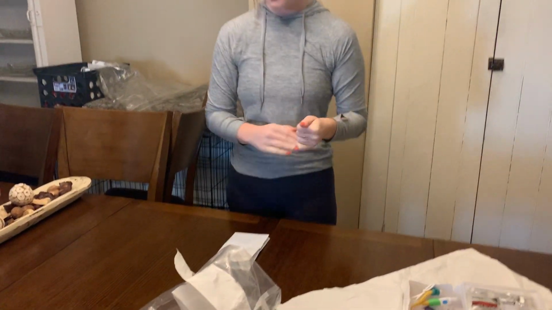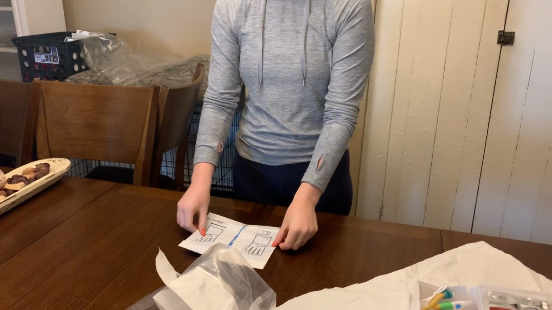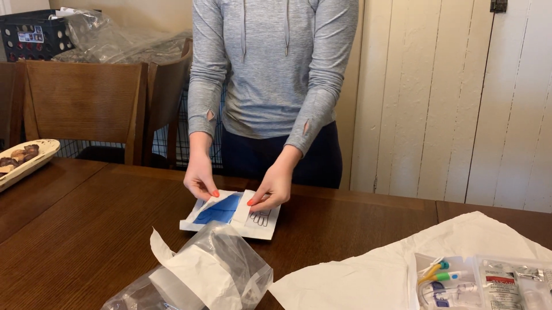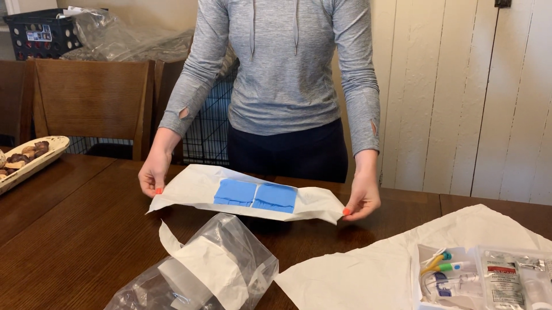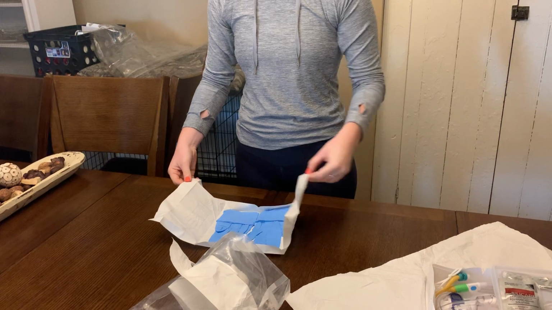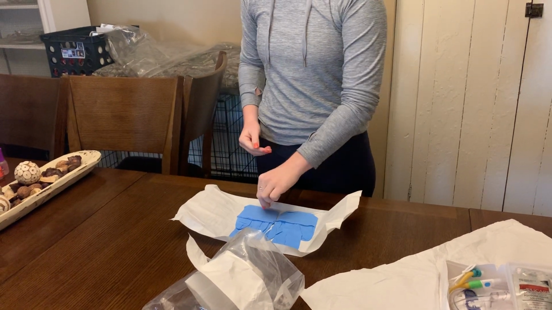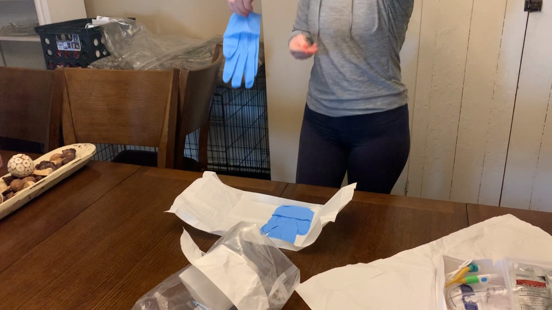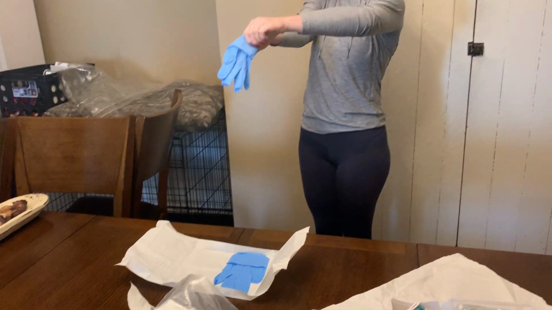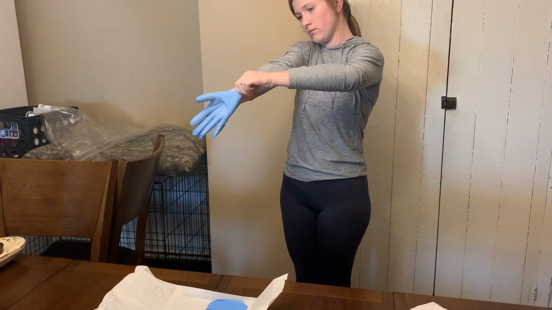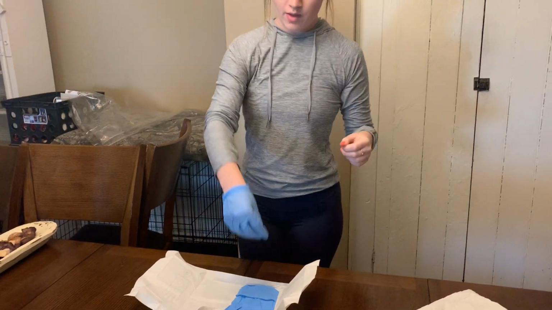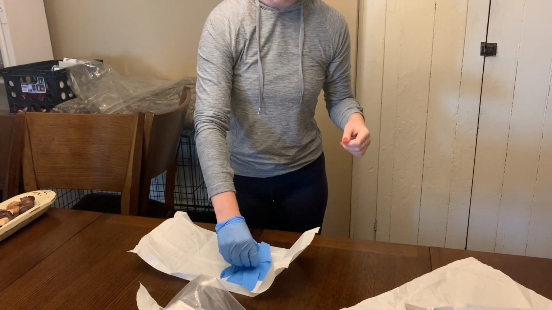and then I'll be putting on my sterile gloves. I'm going to start by opening them, touching just that outer 1-inch border. Now I'll glove my dominant hand first. I'm going to grab the cuff and step back. Okay. And then I'm going to grab the cuff of the other glove.